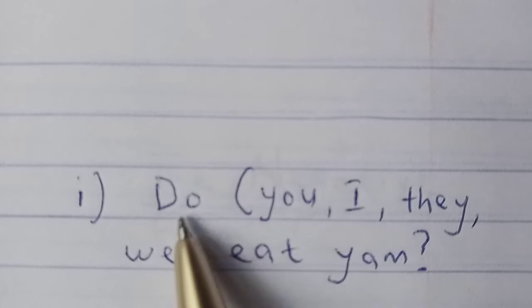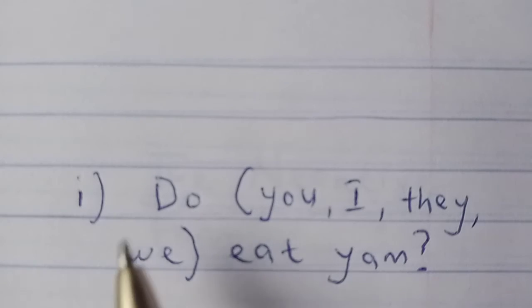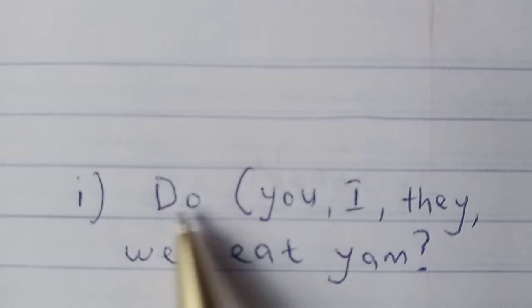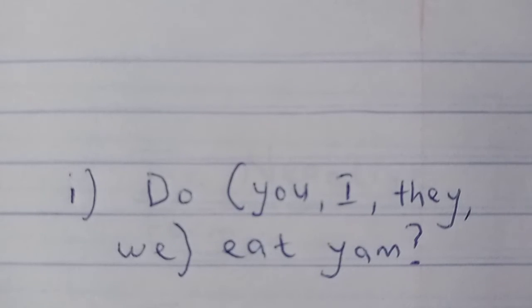Otherwise, do goes with plural subjects, like they, like we, like James and John, etc. So, do is for what? The simple present tense. Okay? So this sentence is in the simple present tense form. Do you eat yam? Do I eat yam? Do they eat yam? Or do we eat yam? It's a question form. Okay, so we use the auxiliary verb to form questions.